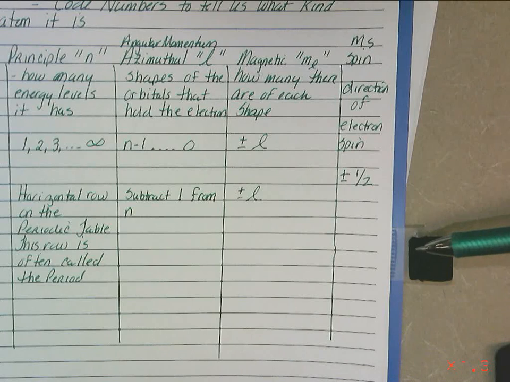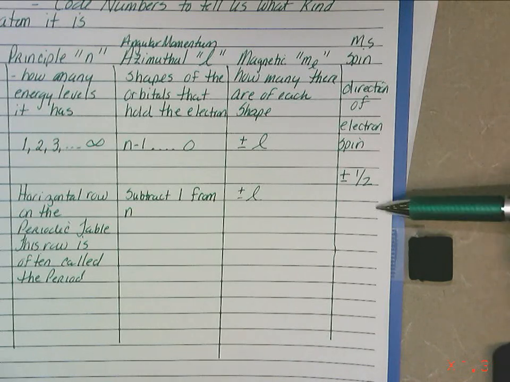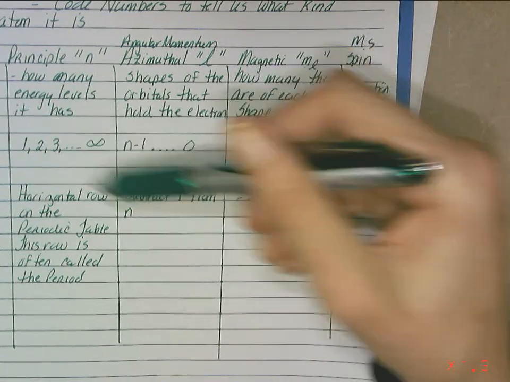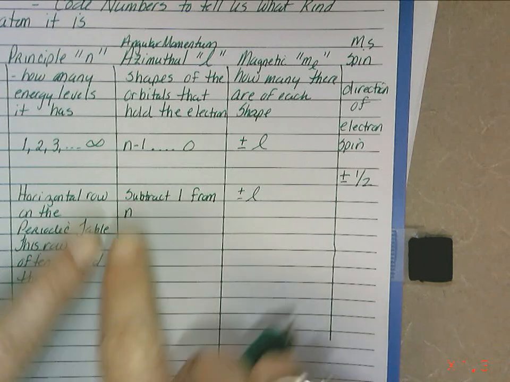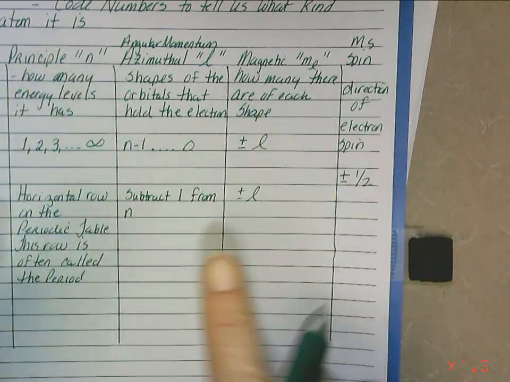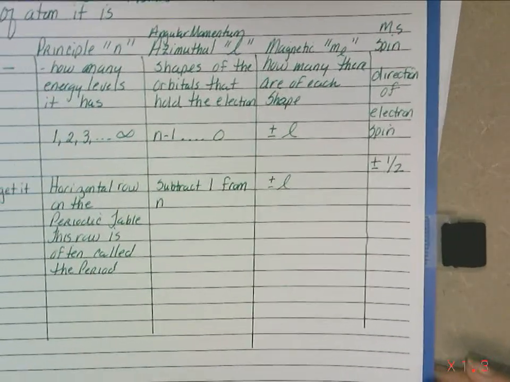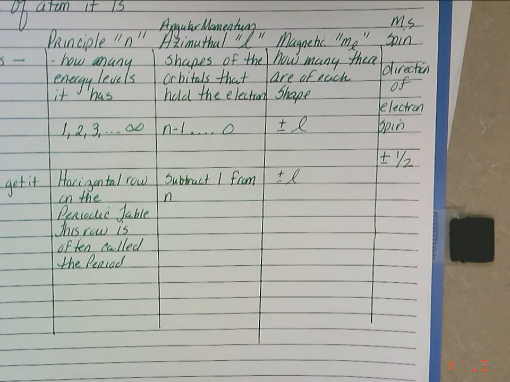See, electrons don't like to be together, so when they're put in one of these hotel rooms together, they start spinning, and they spin in opposite directions to get away from each other. All right, so this is a short definitions list video of quantum numbers. In the next video, I'm going to talk more about some specifics with examples.